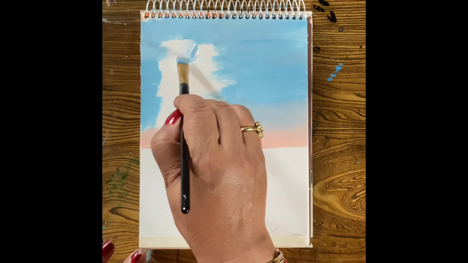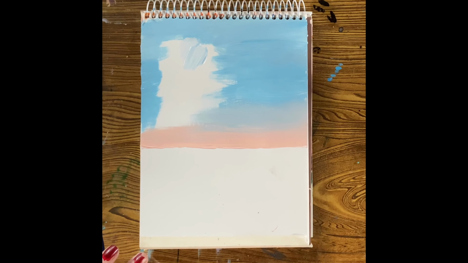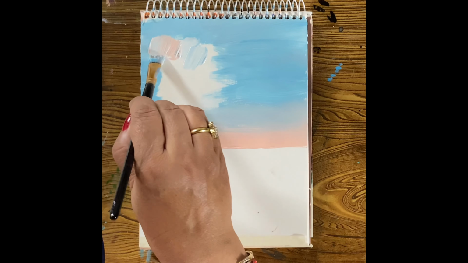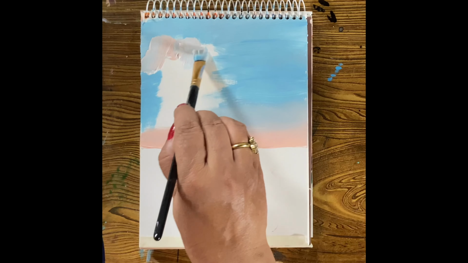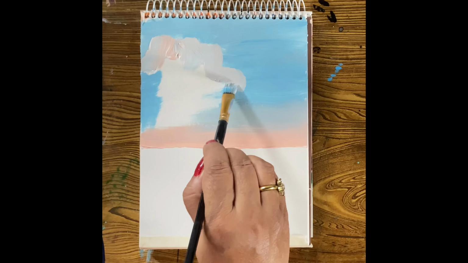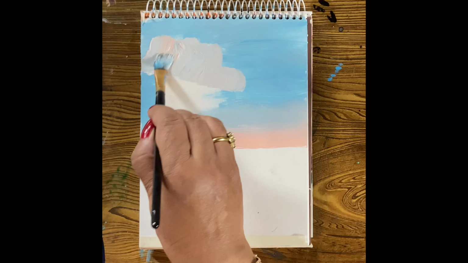4. Start with intent. Before painting, ask yourself, what do I want to express? Where do I want the viewer to look first? What should be the most important part? Your intent becomes your compass.